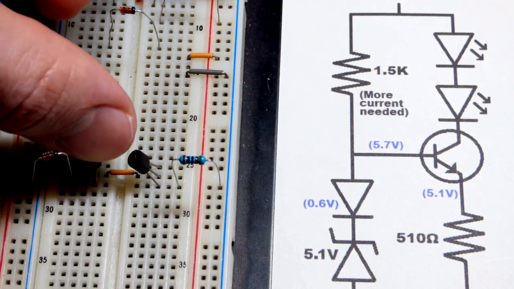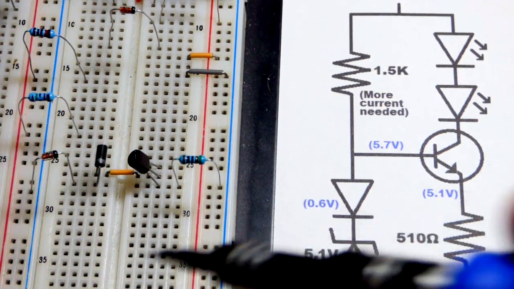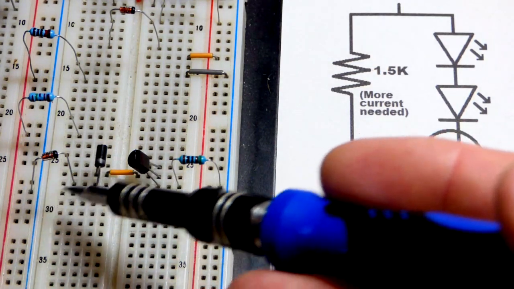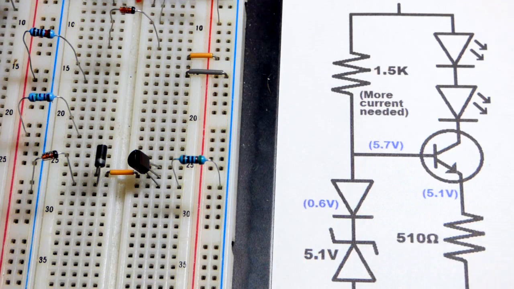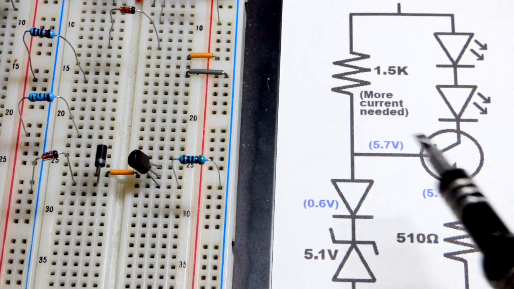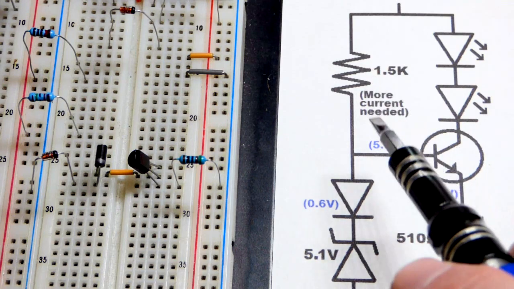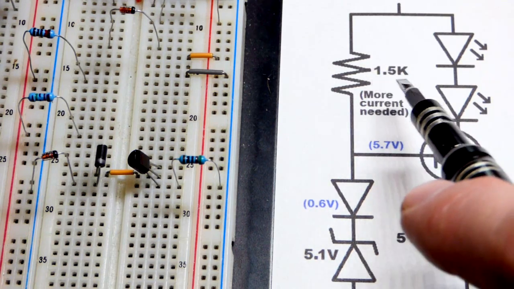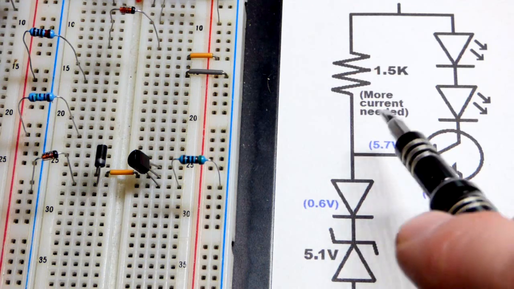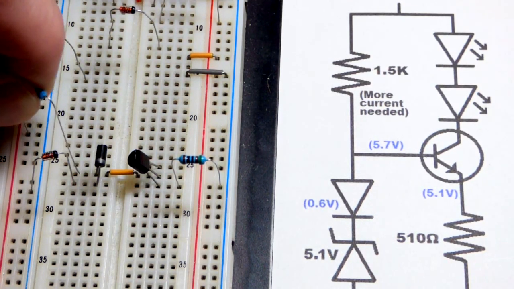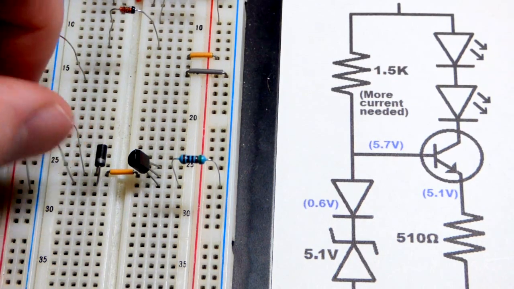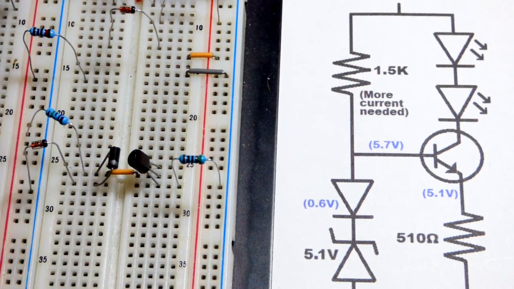Now it is forward biased. That's very important. The gray stripe is facing this way towards the negative rail right there. That's what we want. So that one, we just want to get its forward drop. Now we're going to need more current than the 5.6 volt Zener diode, so I'm going to use a 1.5 kilo ohm resistor. So that's going to the positive rail and then to the anode of the diode right there. And that is it.